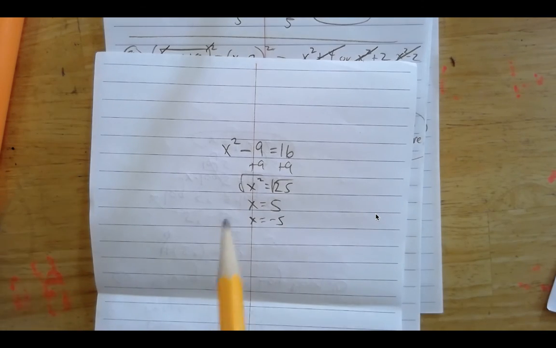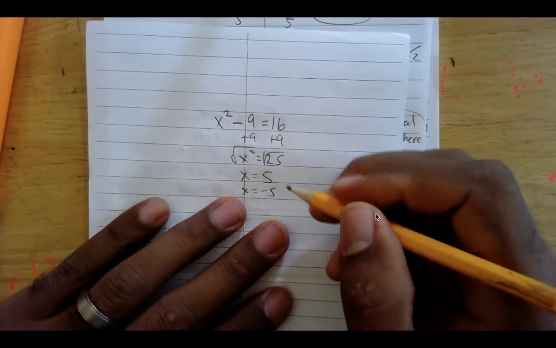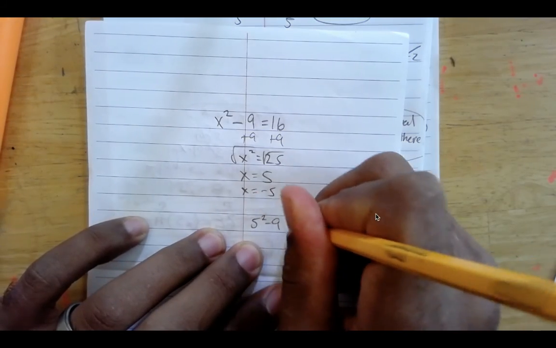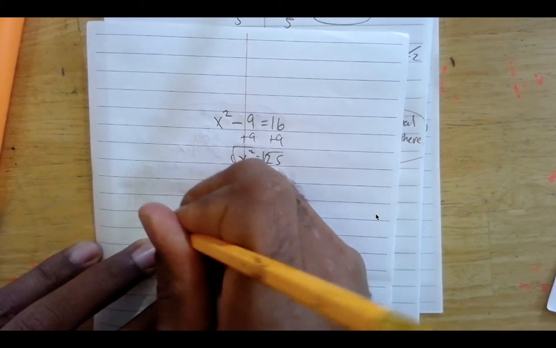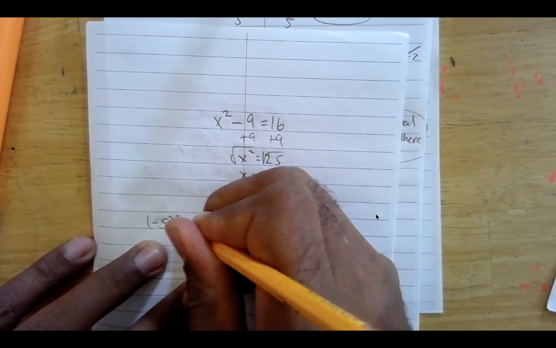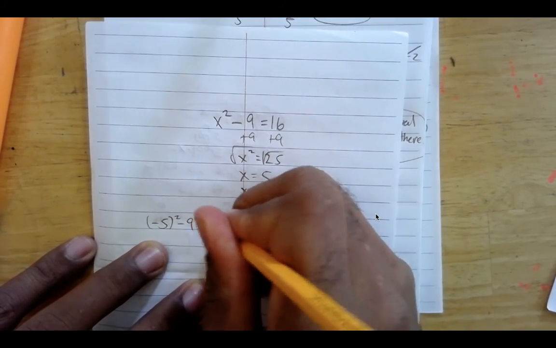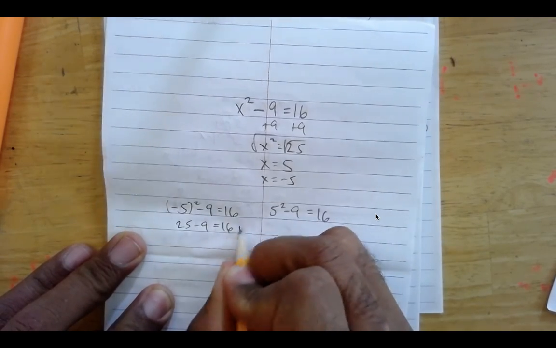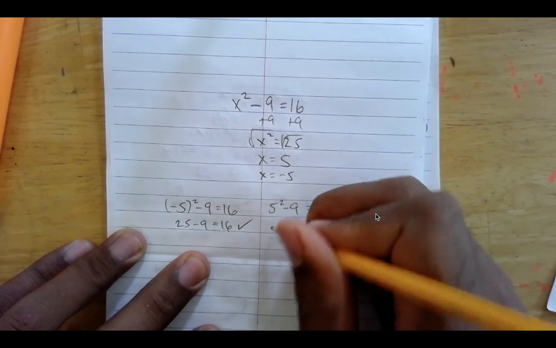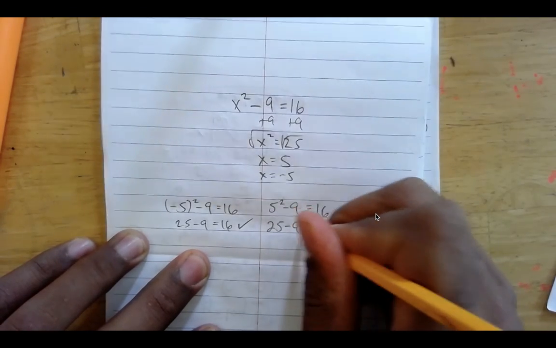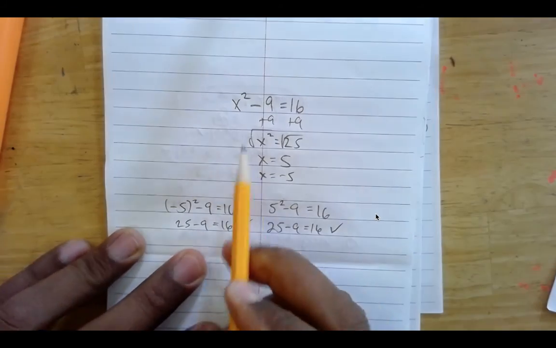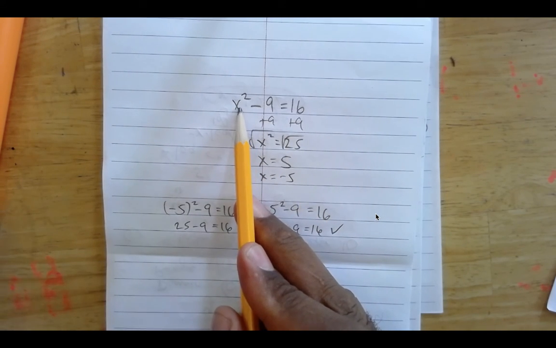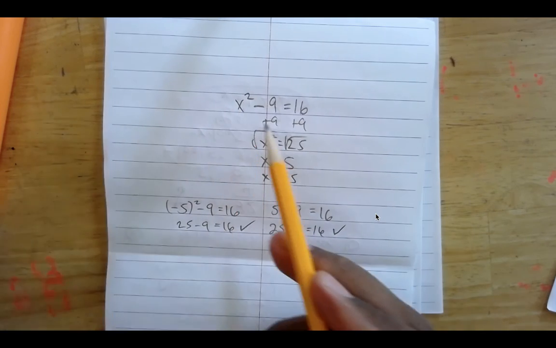But now plug that back into the function and see if it works. If I plug 5 back in, 5 squared minus 9. And then let's plug in negative 5 squared minus 9 equals 16. So this would be positive 25 minus 9 equals 16. That works. And if I plug in negative 5, that becomes positive, so that also works. So notice what happens when you plug it into a function that is squared. It's going to become positive, so it always works.